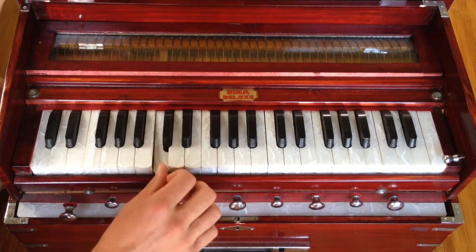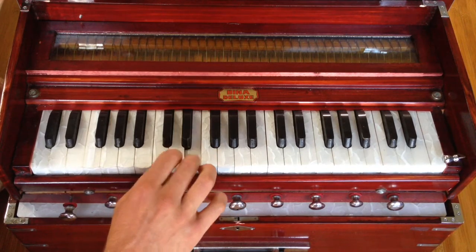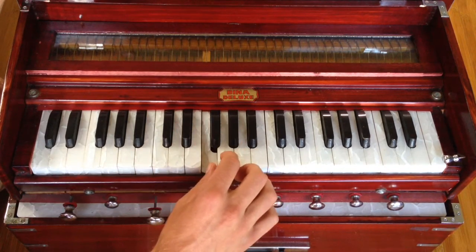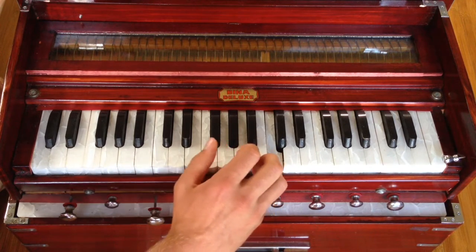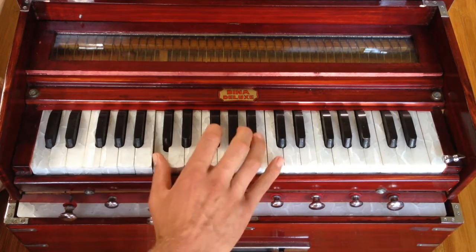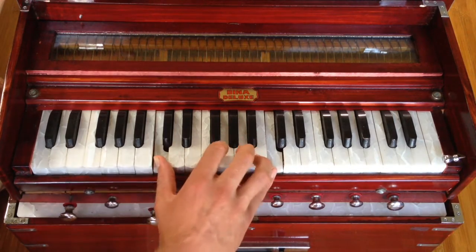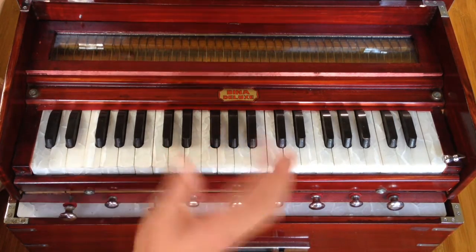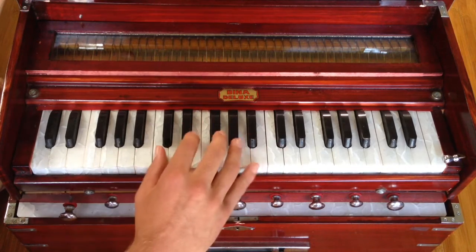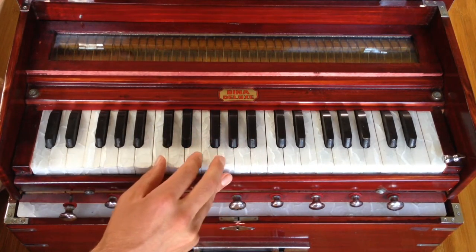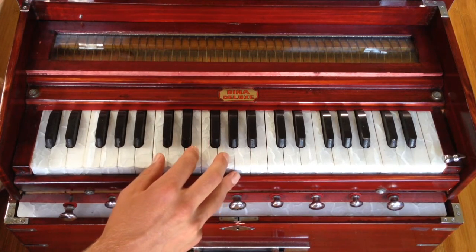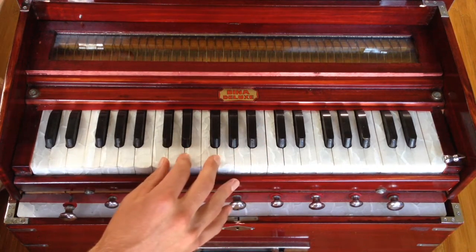So, C to D, whole step, half step, whole step, whole step, half step, octave. Just in your head, remind yourself that that's the octave if you're unfamiliar with an octave. And not only will you learn the C major scale and improve the maneuverability of your fingers, you'll also begin to understand what steps are, and you'll learn what an octave is.